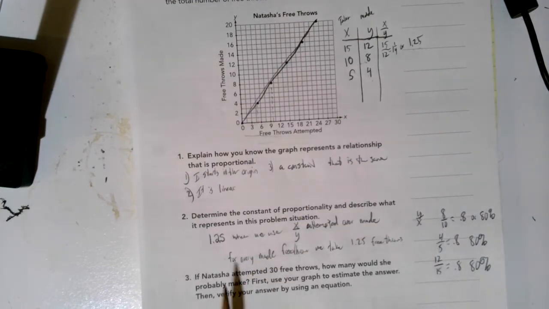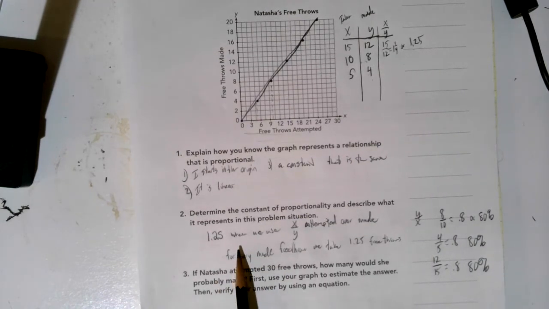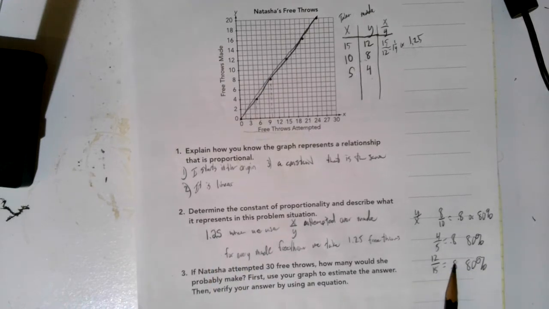So whether we look at it for the number we make, how many did we attempt, that ratio is 1.25. Or if we say we make 80% of the shots we take, we can say it either way. Those are our two constants of proportionality.